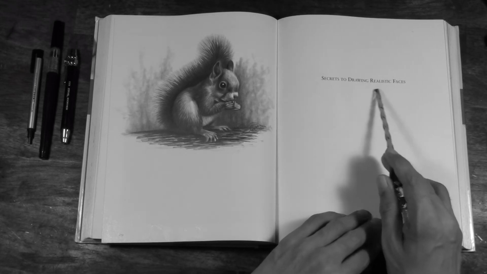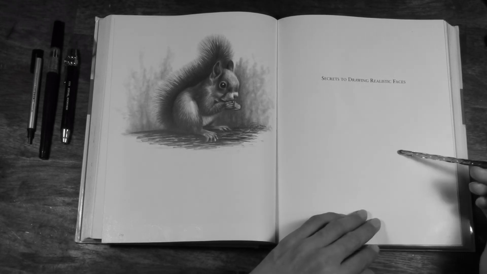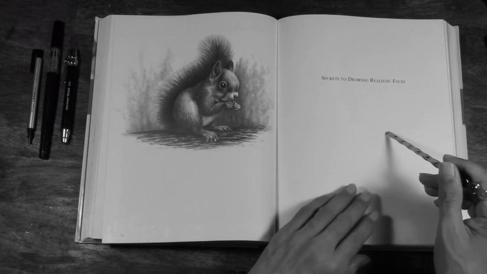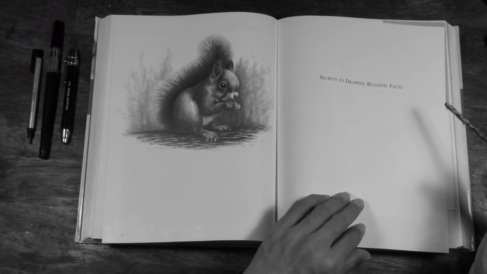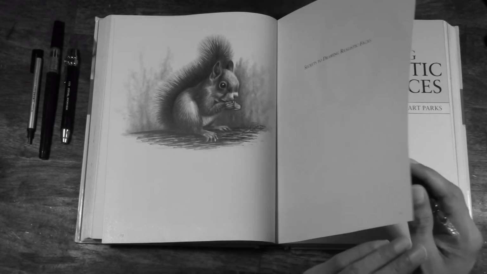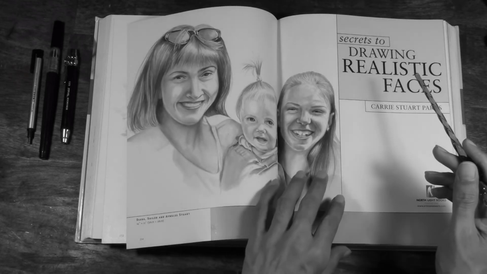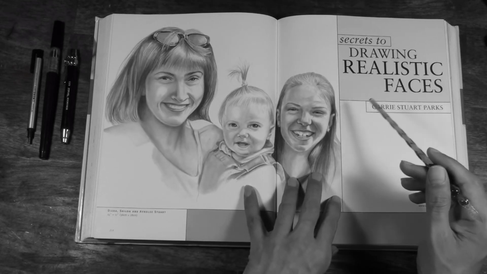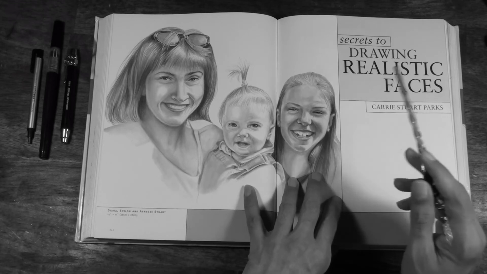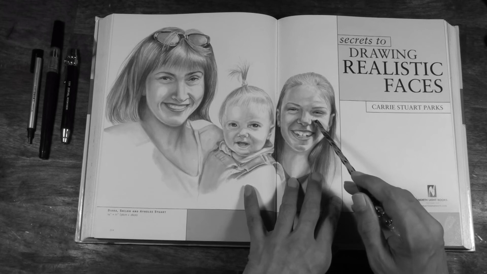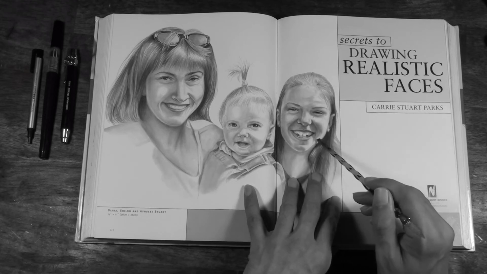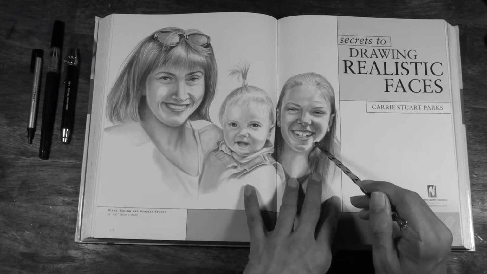Secret to Drawing Realistic Faces is next. Everything that we learned in these other two sections is probably really going to apply here. Let's give you a sneak peek. Yeah, it's definitely going to, because when you're drawing people's faces, it's very easy to tell when something's off.